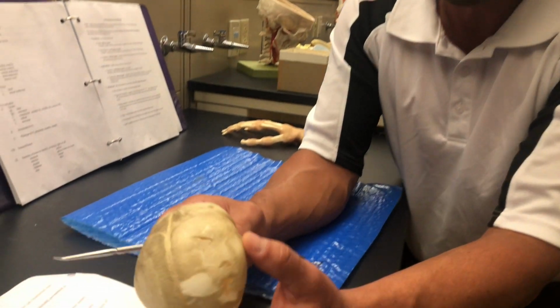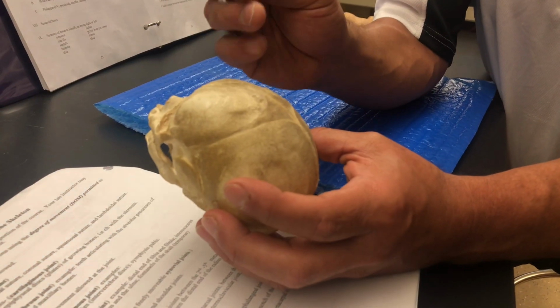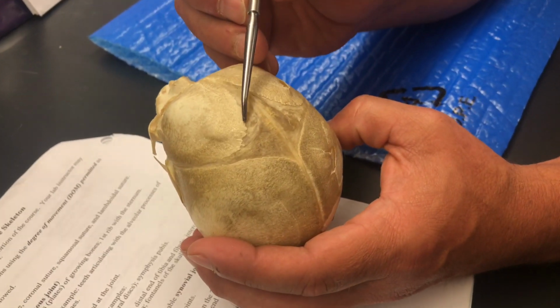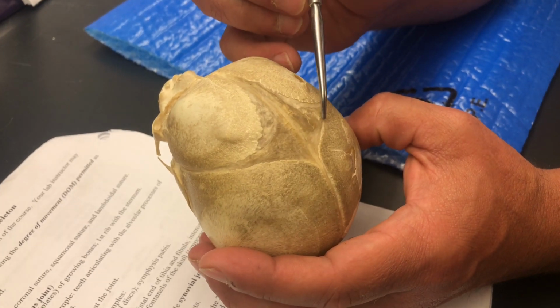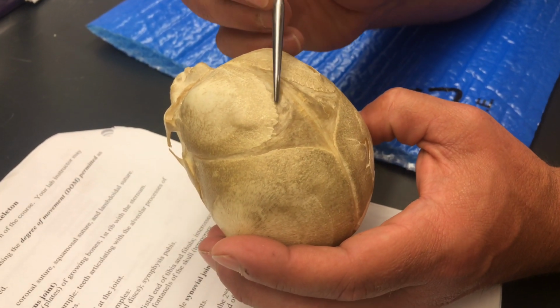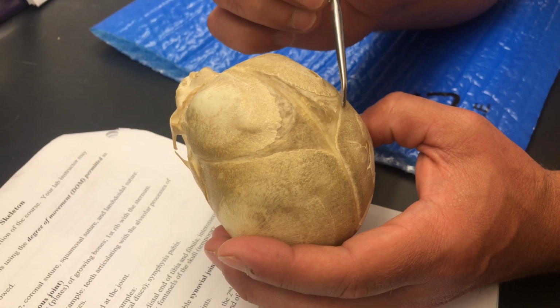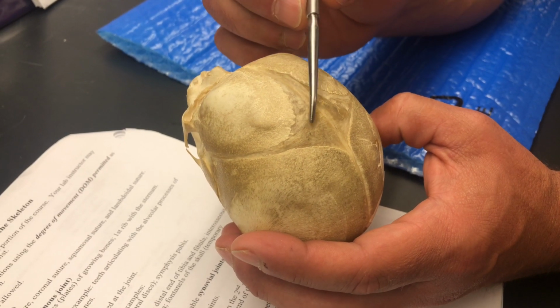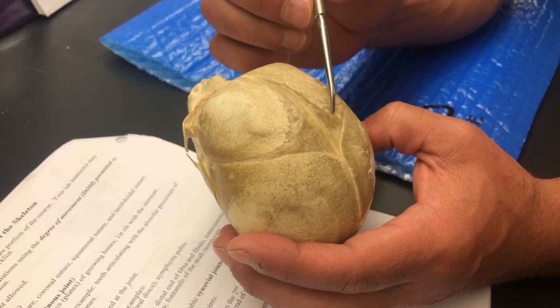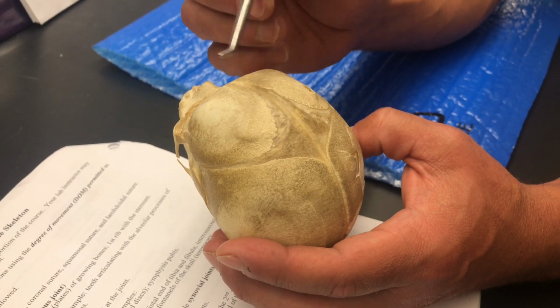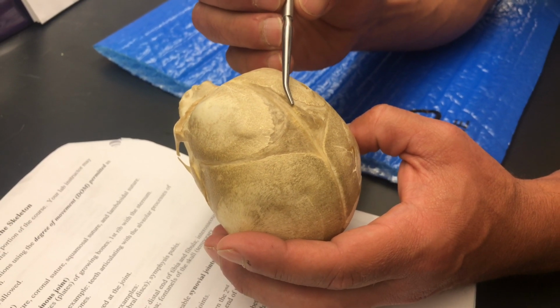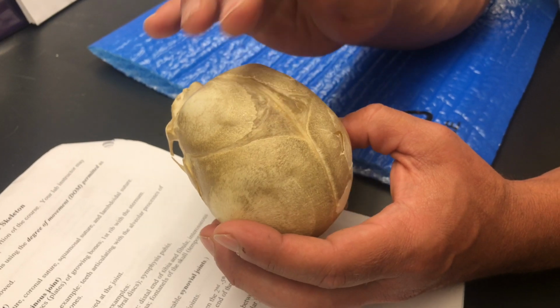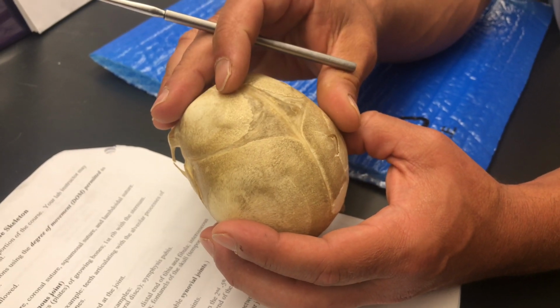So here's the fetal skull right here. When we look right at the very top of the skull right here, we see this somewhat rhomboid structure at the very top of the head. This would be the fontanelle right here. More specifically, that would be the anterior fontanelle. And again, this would be the baby's soft spot on the top of the head.